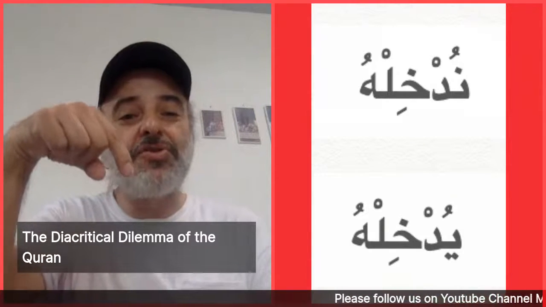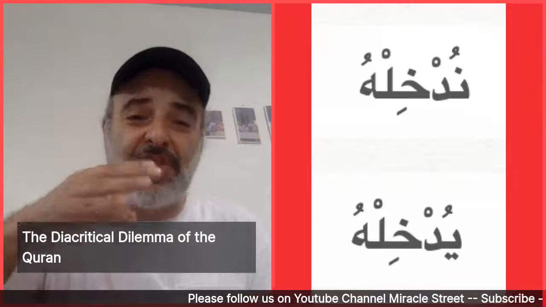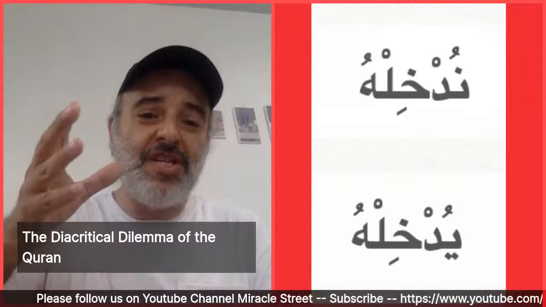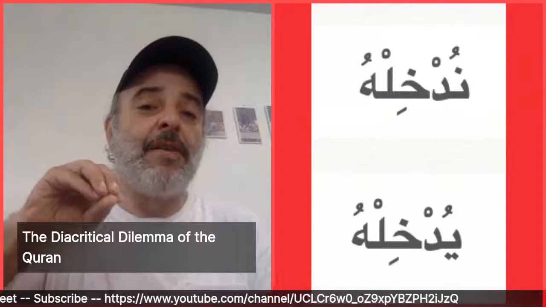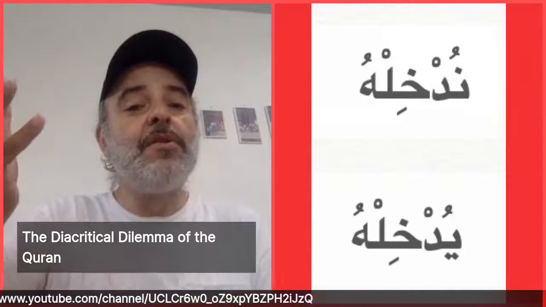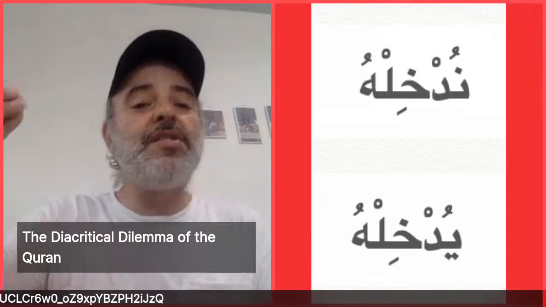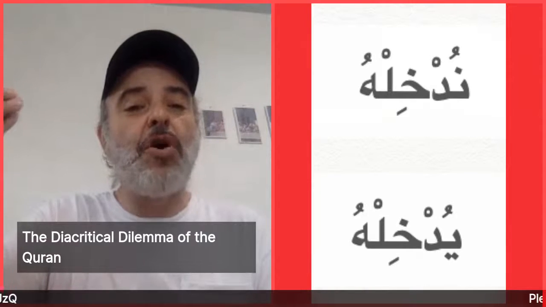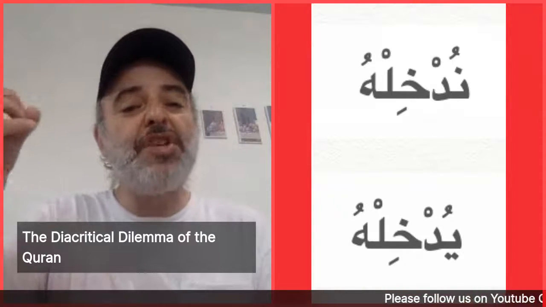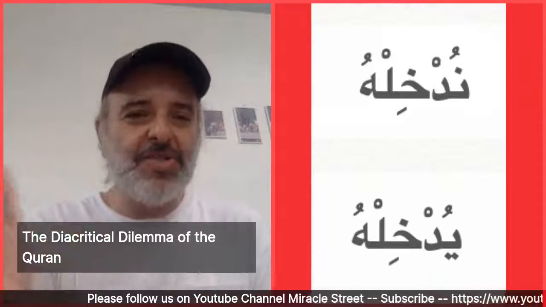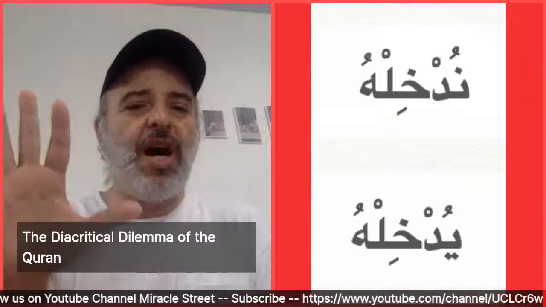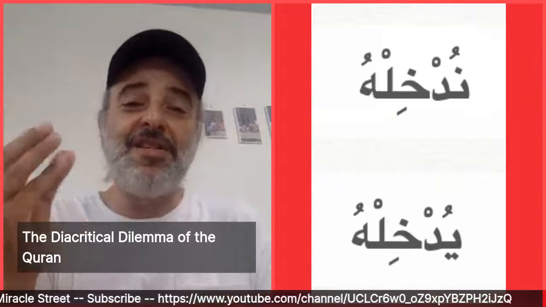And this is the diacritical dilemma of the Quran. There's hundreds of these. Hundreds and hundreds of these differences between the Hafs Quran and the Warsh Quran. Which one is right? Which one did Jibreel bring to Muhammad? Because I know what my cousins are going to say. They're going to say, oh, you don't know the Sab'a Ahruf. Yeah, Ammi, that doesn't work.